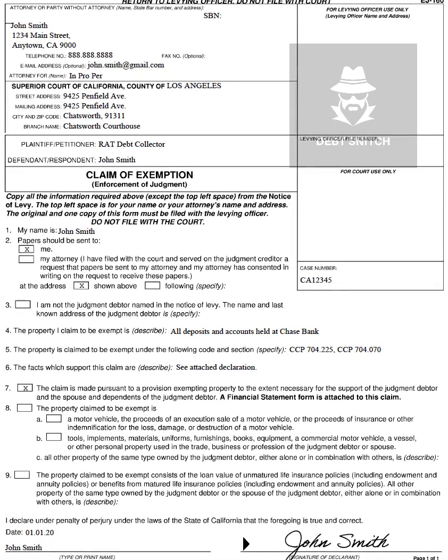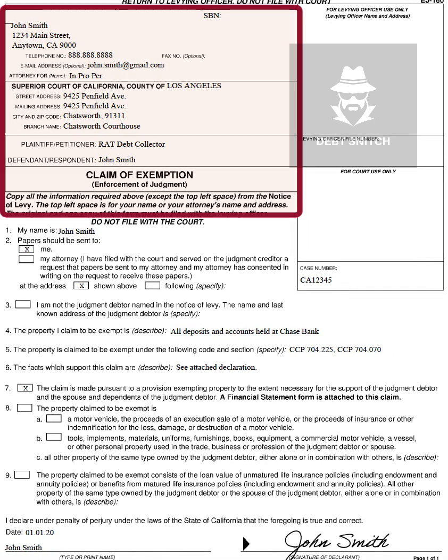Let's get going. This is where I put my name, address, telephone number, and email address. Where it asks for my attorney's name, I put in pro per. To this day, I have never actually looked up what that means. Courthouse information. This is where I put the courthouse information. Where did I find this information? Well, when I was sued by these rats, they gave me a summons and a complaint. And typically on the summons and the complaint, it'll have the courthouse information.